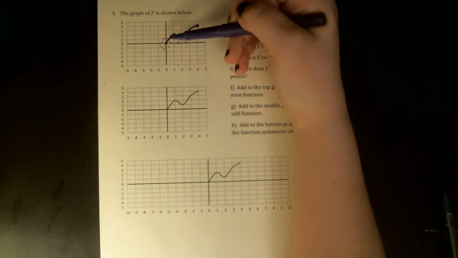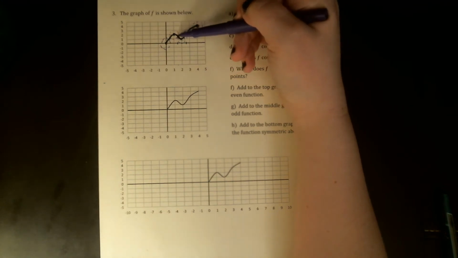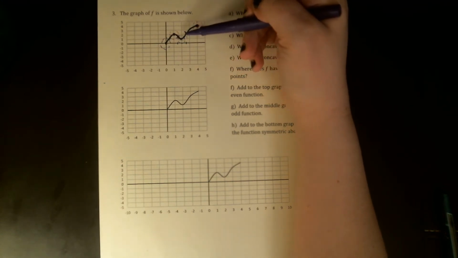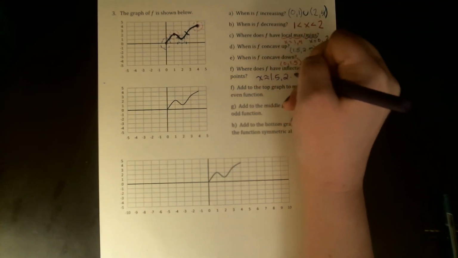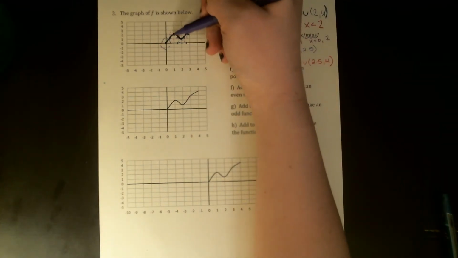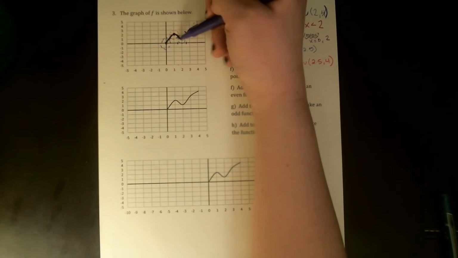Where does f have inflection points? That should be right where we decided that these things were changing bend. That's what an inflection point is. The bend changes at 1.5 from concave down to concave up, and then at 2.5 from concave up to concave down. So I would say at x is approximately 1.5 and 2.5. That's estimated, that's fine. Just be careful. Some people want to put them at the maxes and mins, and that would definitely be wrong. At the maximum, it's definitely concave down, and at the minimum, it's definitely concave up.